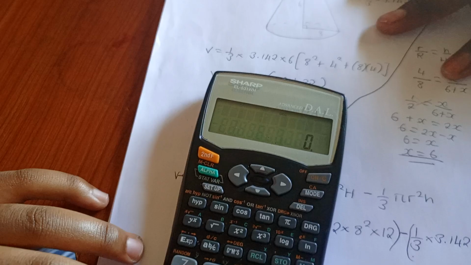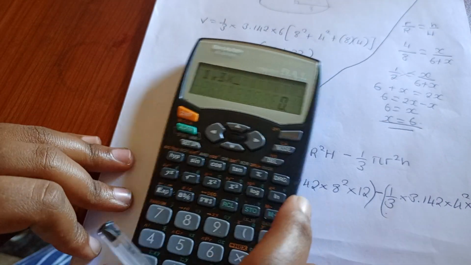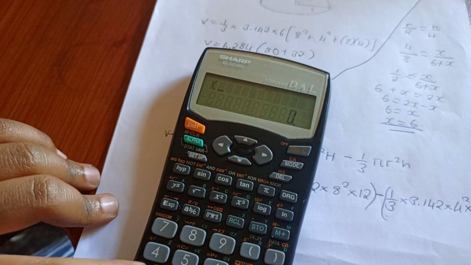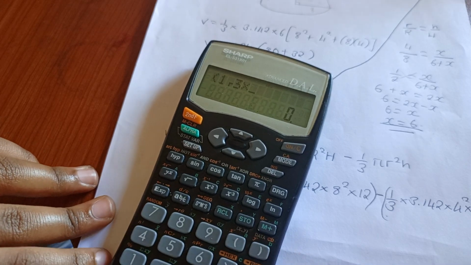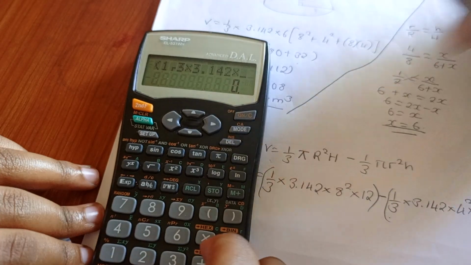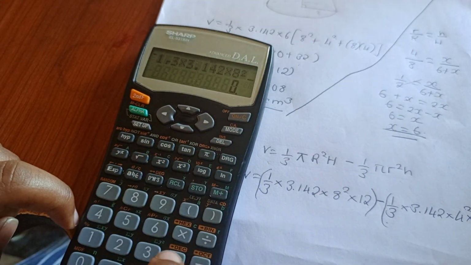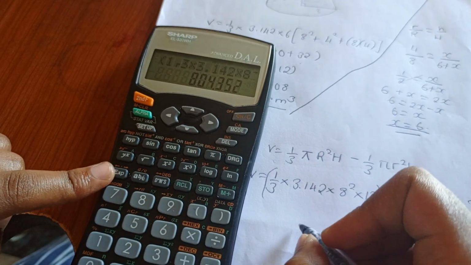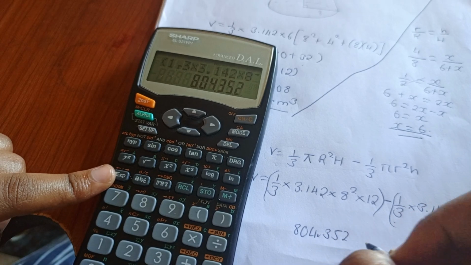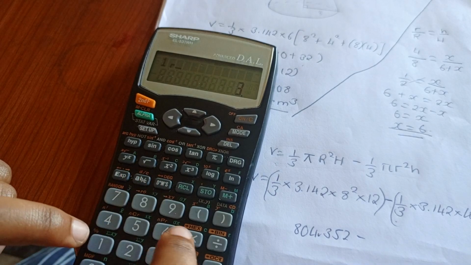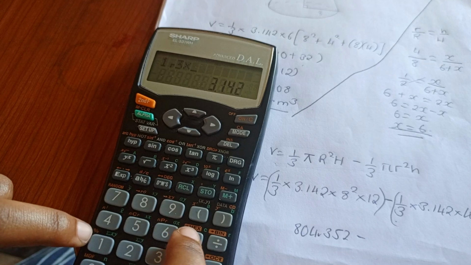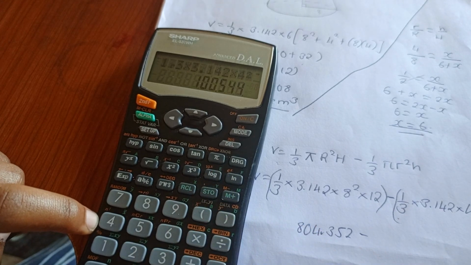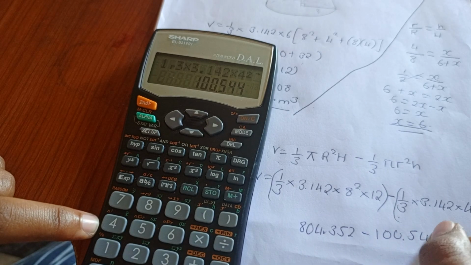So 1 over 3 times, we put the brackets, 1 over 3 times 3.142 times 8 squared times 12, close bracket, is equal to 804.352, minus 1 over 3 times pi, 3.142, times 4 squared times 6, close bracket, is equal to 100.544.